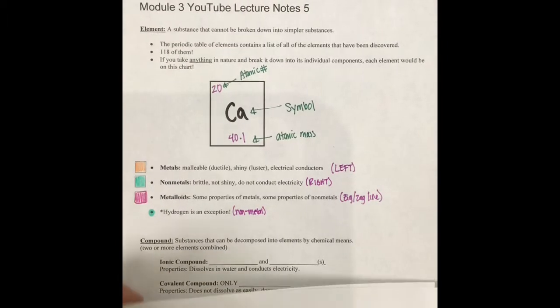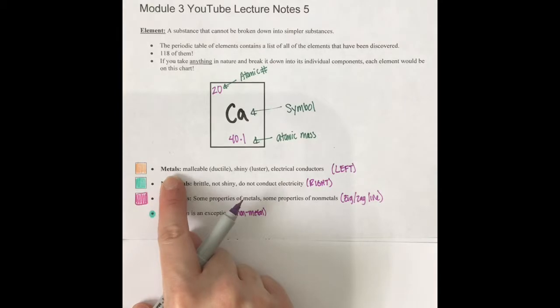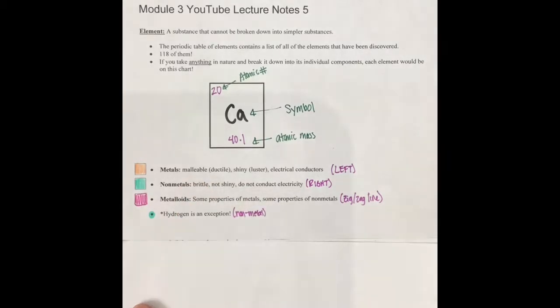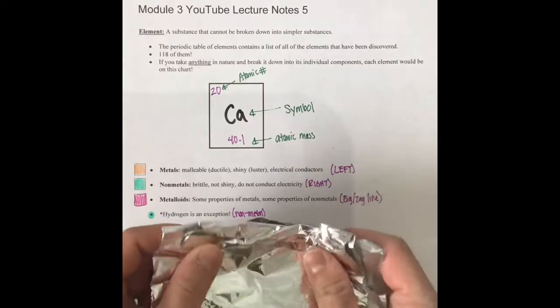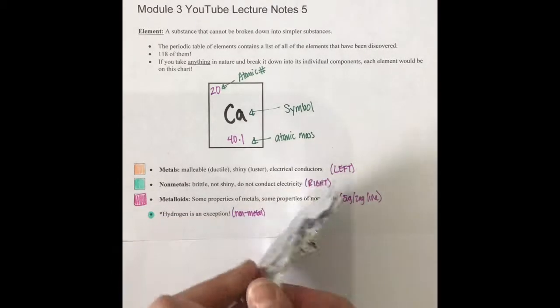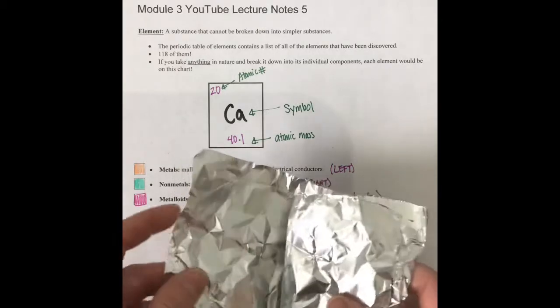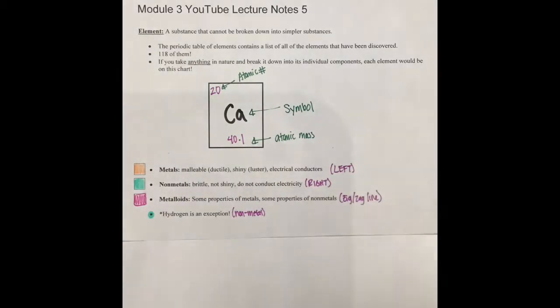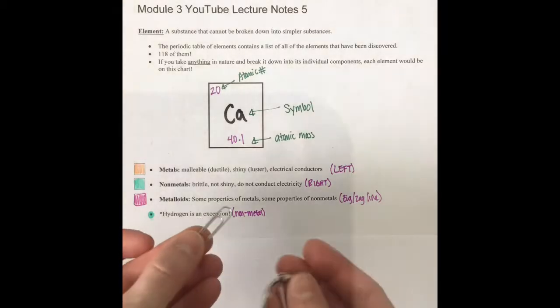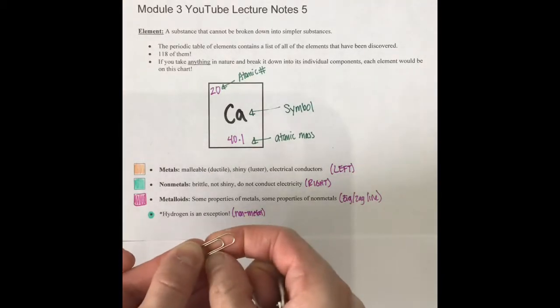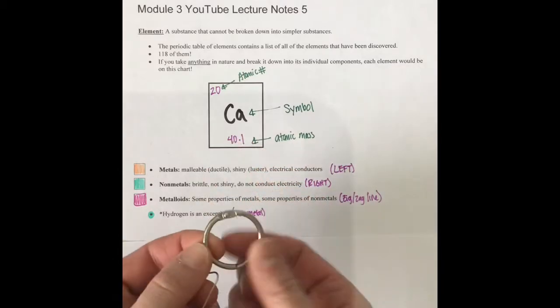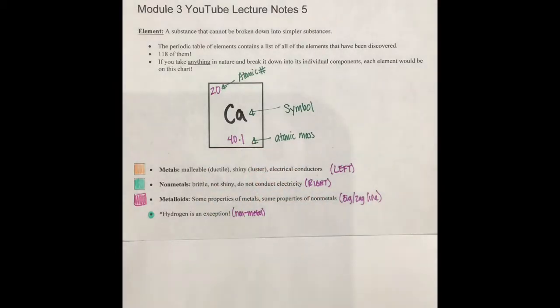Okay, so let's talk about some of these properties. Metals are something we're all pretty familiar with. Metals are malleable, and the word malleable means, can it be bent easily? Look at this piece of aluminum foil. It can be pounded into a thin sheet. It can be molded into a different shape. A paper clip is a good example. It can bend without breaking. This key ring. That's why a lot of jewelry is made out of metals, because it can be hammered thin and changed into different shapes really easily.